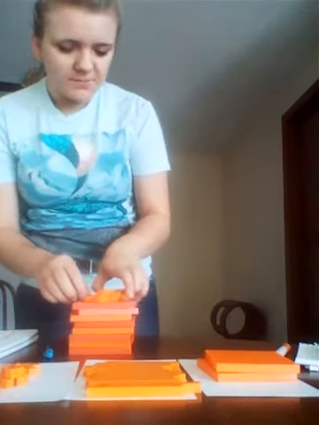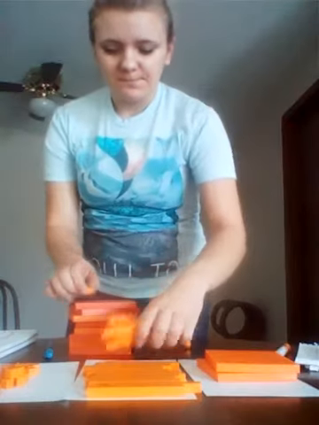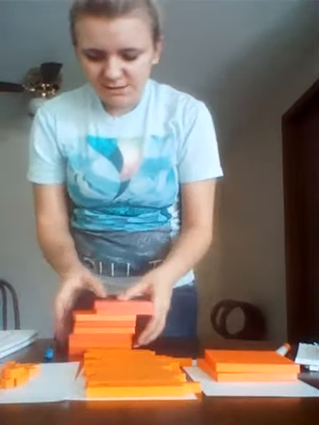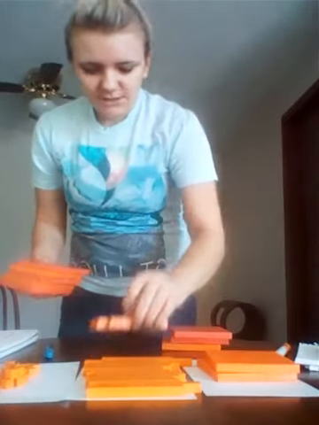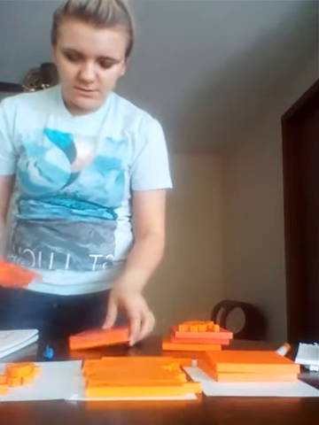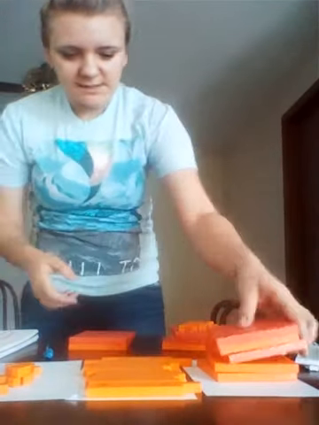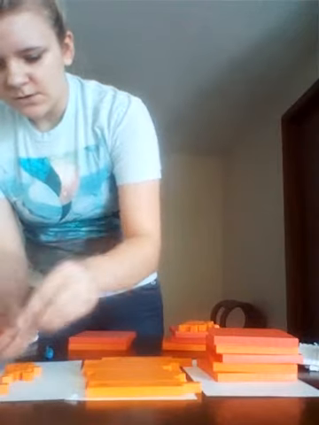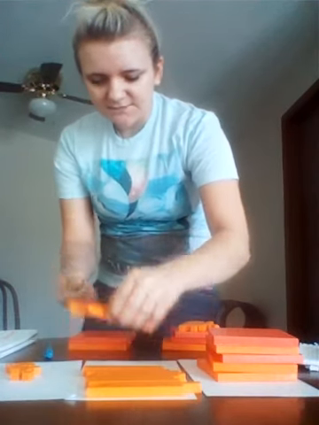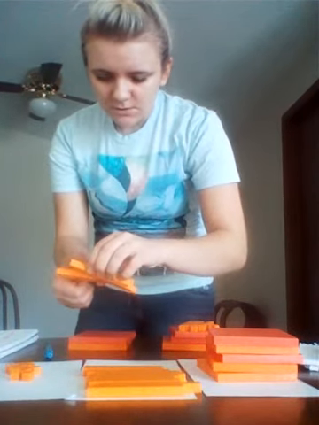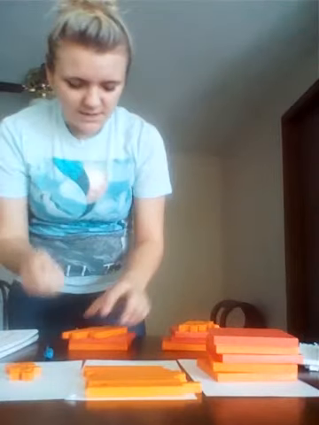Now, to get a better grasp on this, maybe we can do a second problem that has a little bit more trading in. Let's do 342 again, but this time let's add it to 269. So I have my 6 flats and my 9 units.